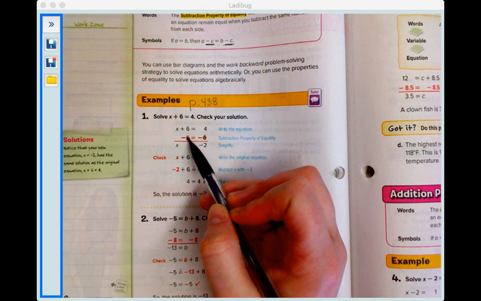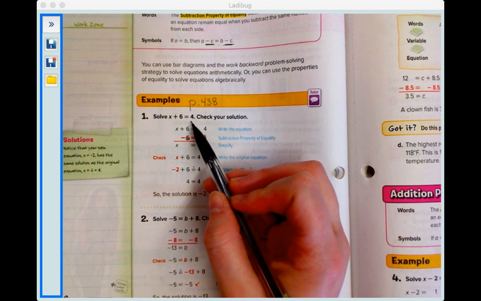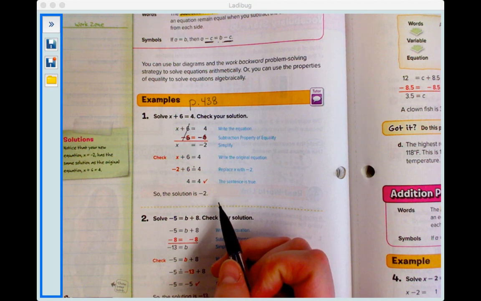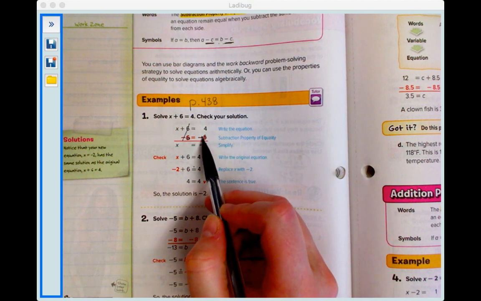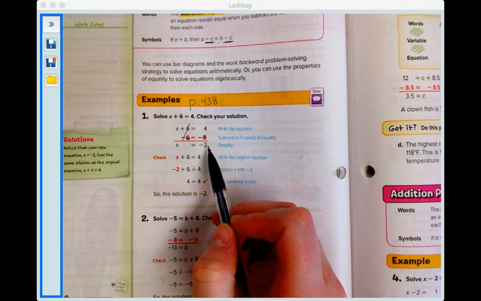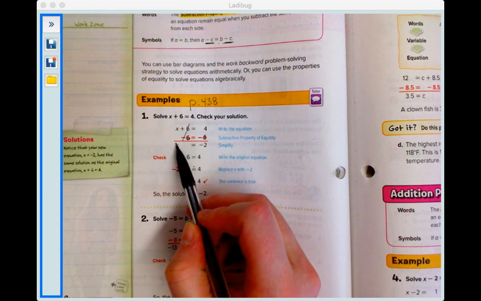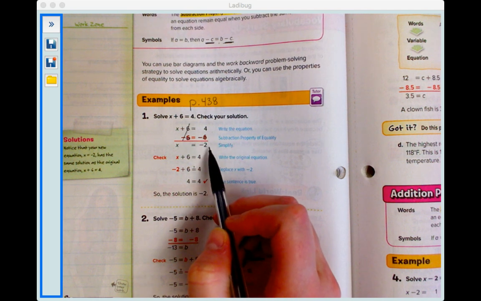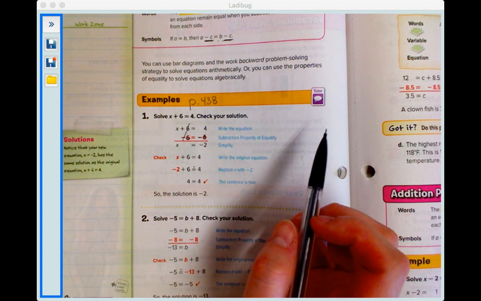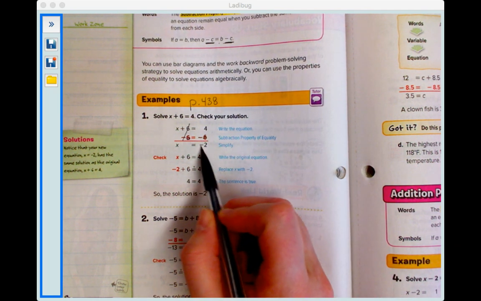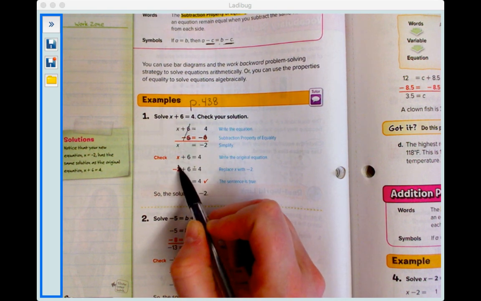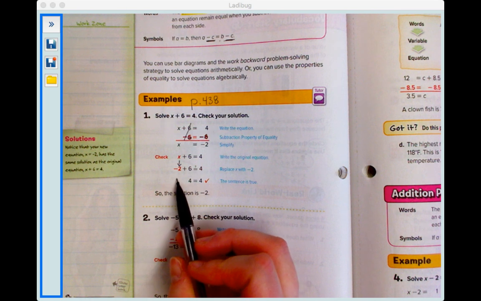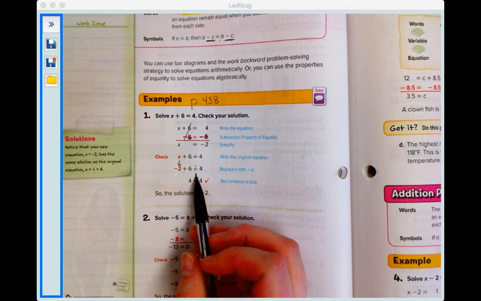So you're going to subtract 6, so that way this turns out to be 0, so we can just cross it off. And then your 4 minus 6 is going to be -2, and your x is over here all by his lonesome, so x equals -2. You can check this by putting -2 in where x was. So x plus 6 equals 4, -2 plus 6 equals 4.